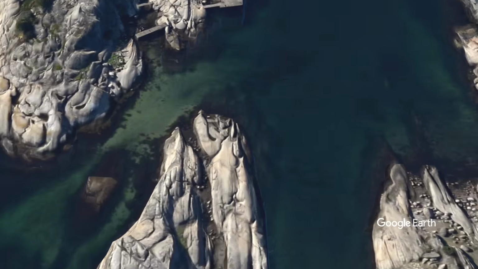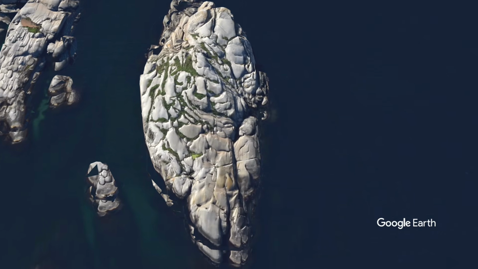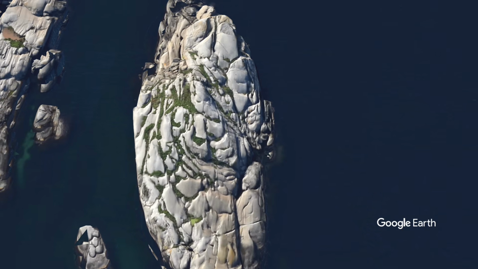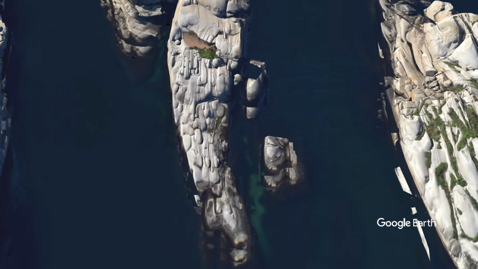When you're looking at these islands, it's also good to notice how the whole island itself can be streamlined, and you can see all the channels that go in between the islands.